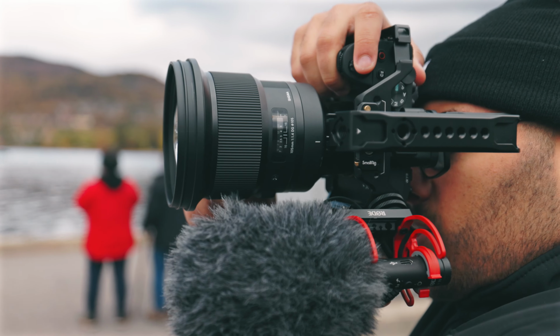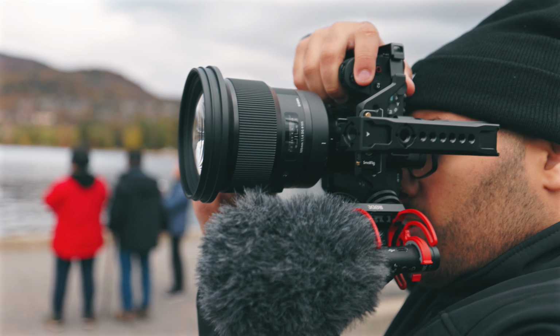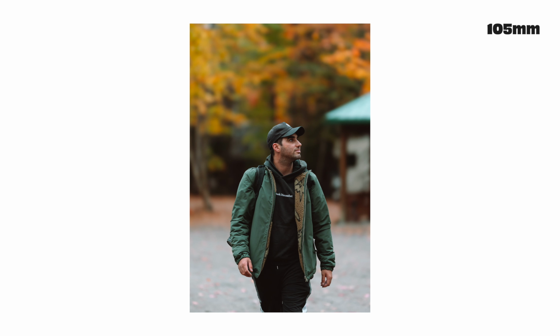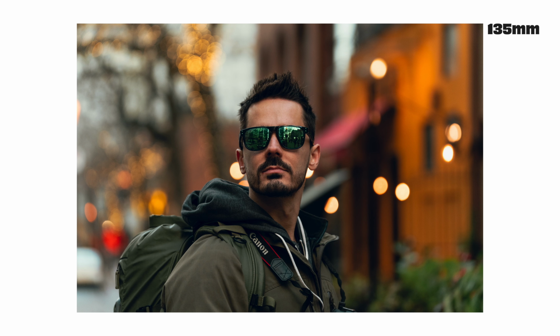And lastly, you have the 105mm focal length and 135. As you get into these larger focal lengths, there's not much that changes other than that you need to create more distance between you and your subject. Looks wise, you will get a much blurrier background and more bokeh because of compression, but you won't see much change with your subject. These focal lengths are great for isolating your subject.